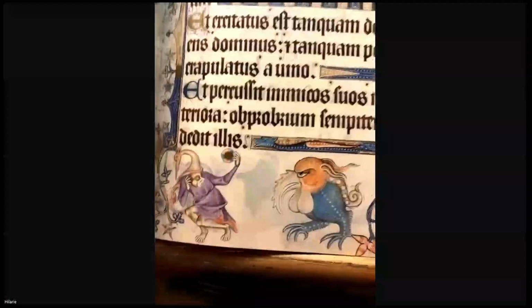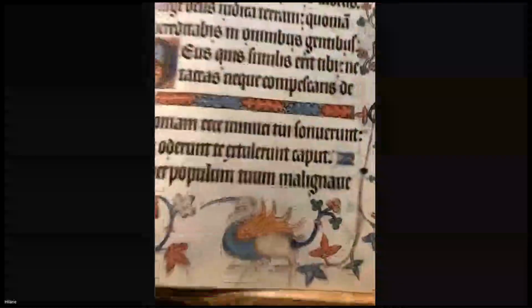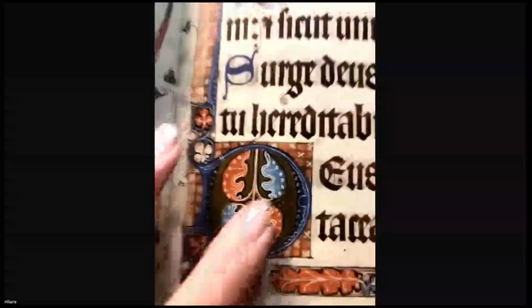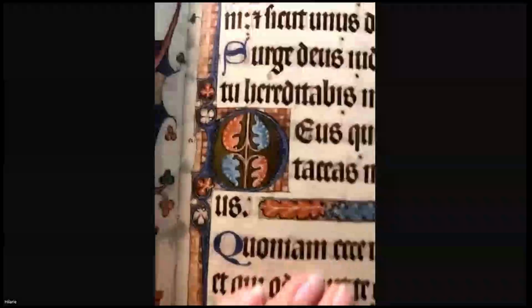When you stood back, it was a perfect Luttrell Psalter piece, but when you got close, it was the most wonderful thing.